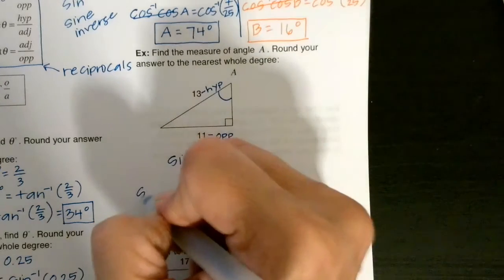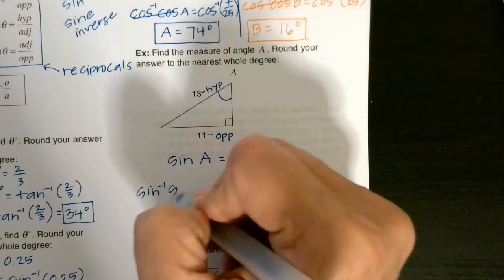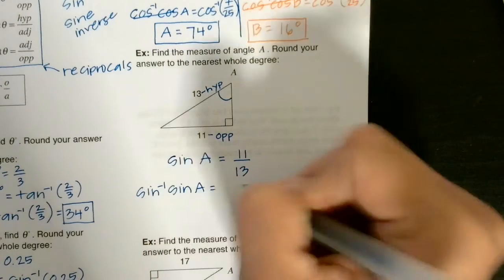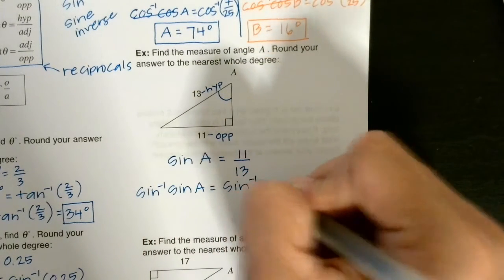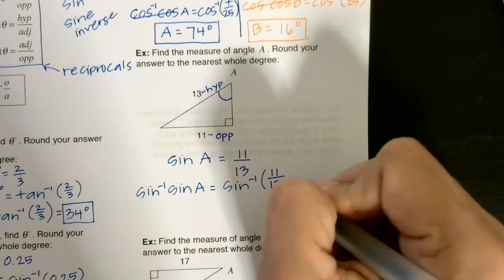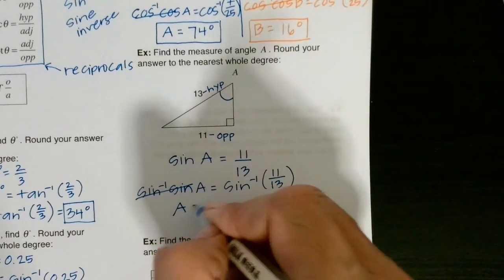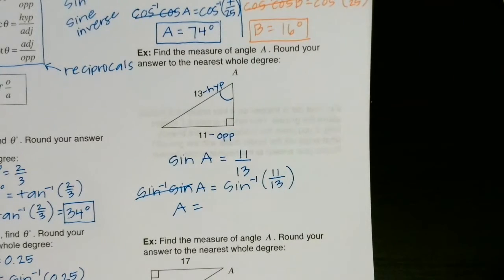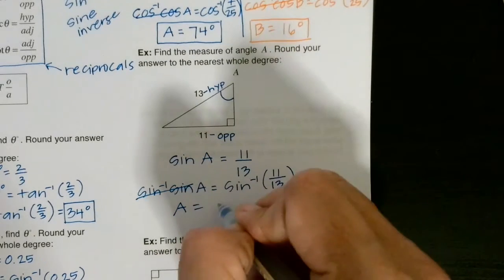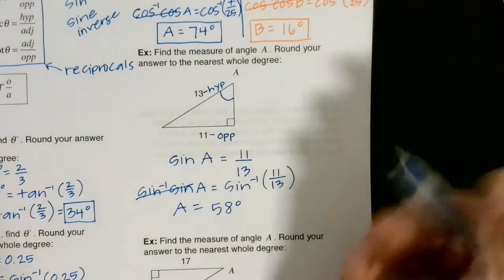And then I'm going to take the sine inverse of both sides. These undo each other. I'm going to plug it into my calculator, and I get 58 degrees.